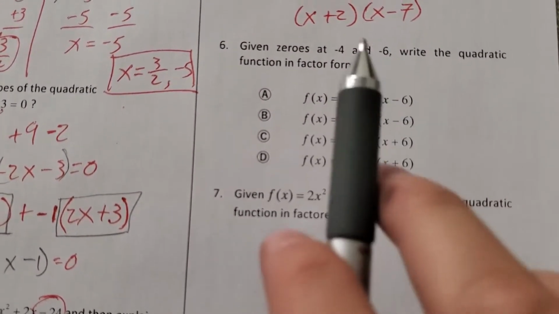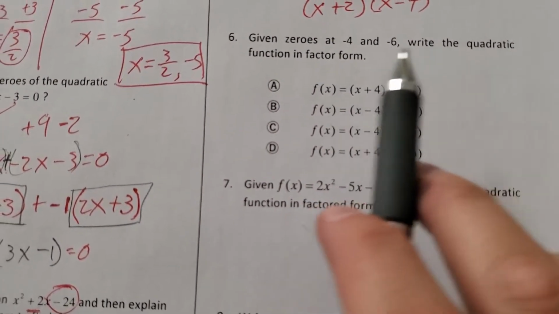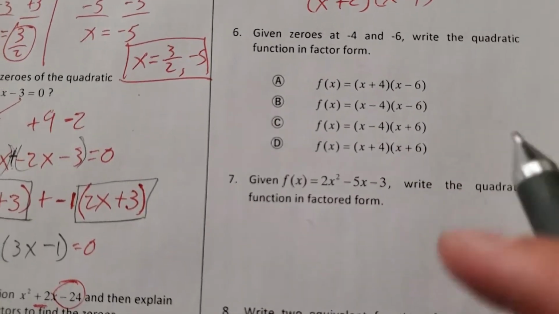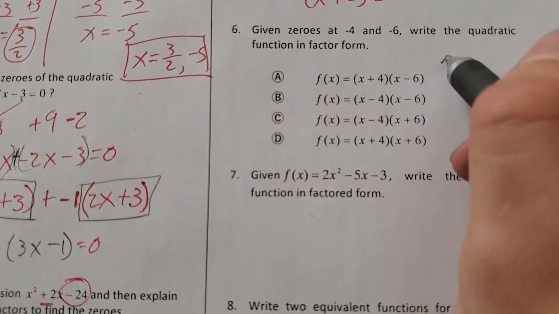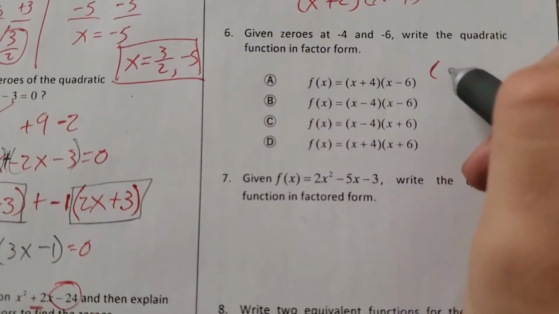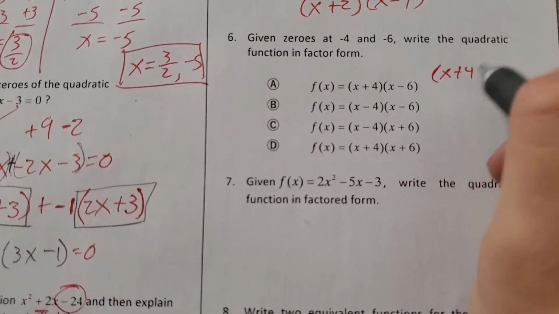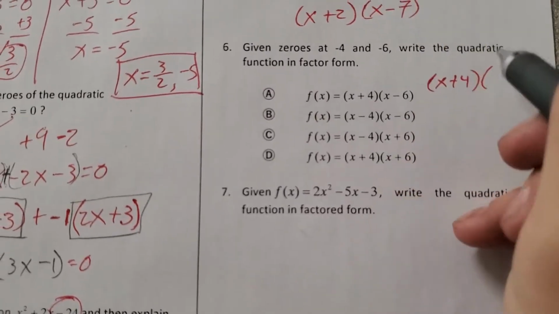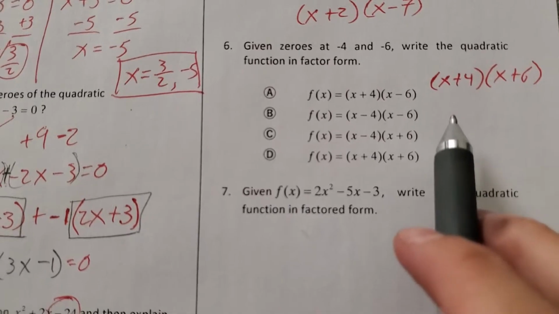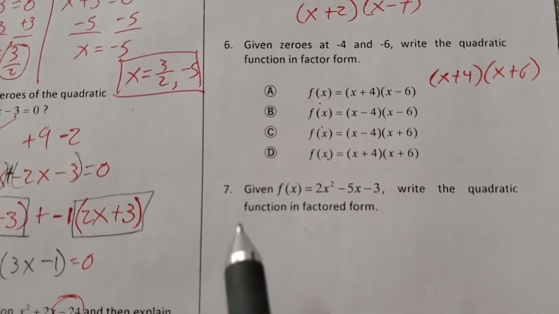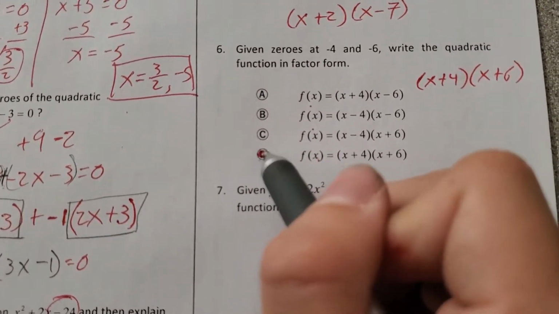Now this one, given the zeros at -4 and -6, write the quadratic function in factor form. Same thing, but here it's multiple choice, so it might be even easier. I'm going to apply the same thing. The -4 will become a +4, so x plus 4. And the -6 will become a +6, so x plus 6. Which one of these 4 is the answer? The answer is D.